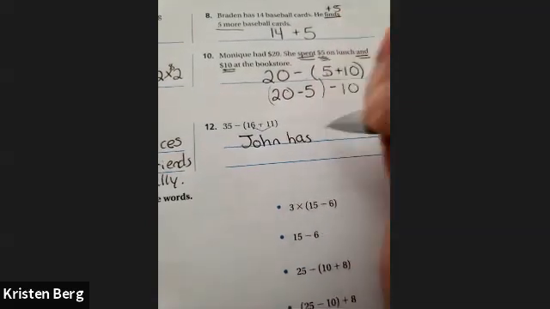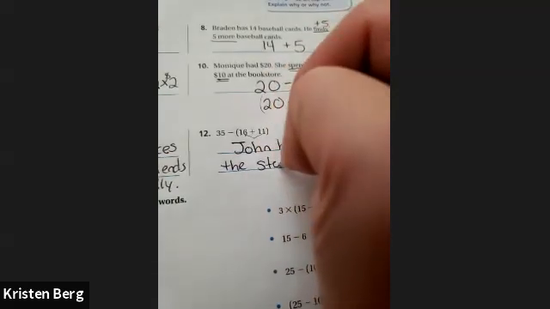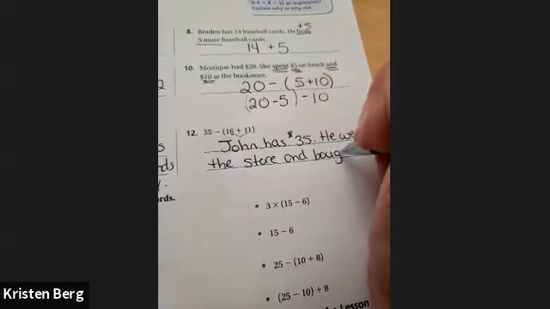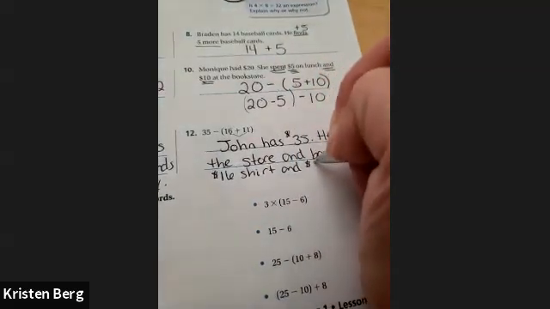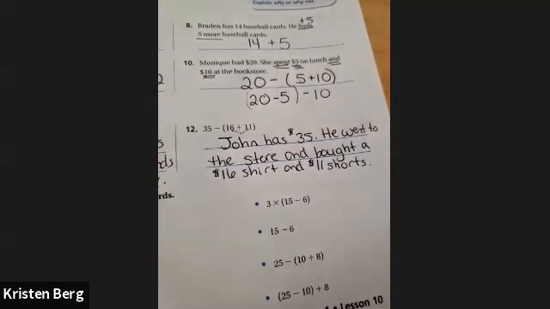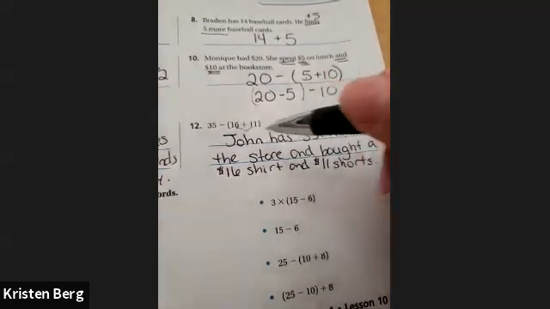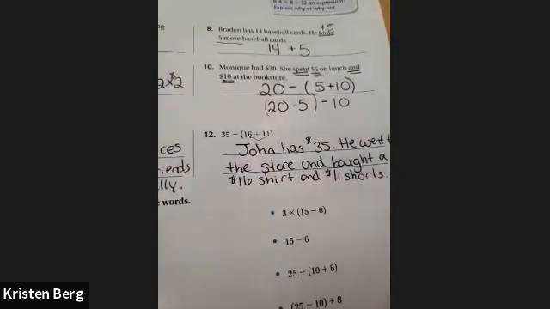You could have said, John has $35. He went to the store and bought a $16 shirt and $11 shorts. There you go. So he went to the store, he bought not just a $16 shirt, but also $11 shorts. So then you would have to add those together and then subtract it from 35 to see how much he should have left. All right, next.